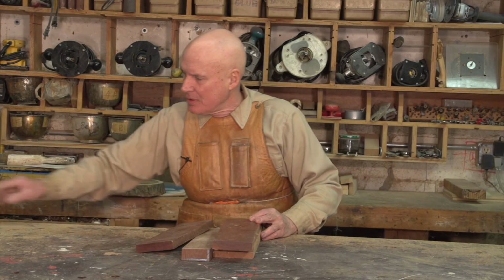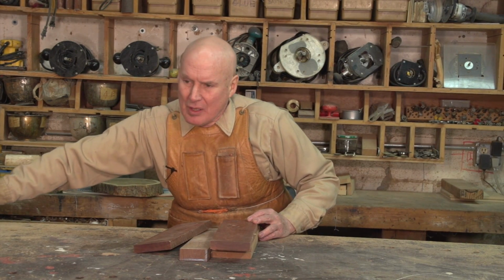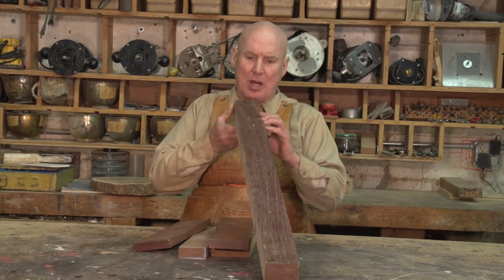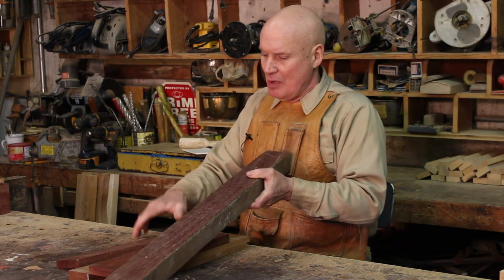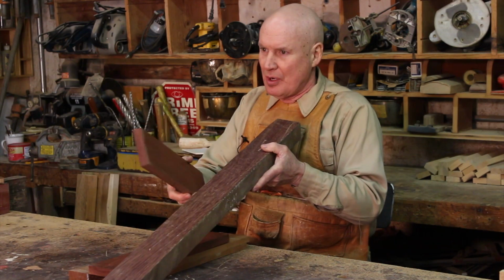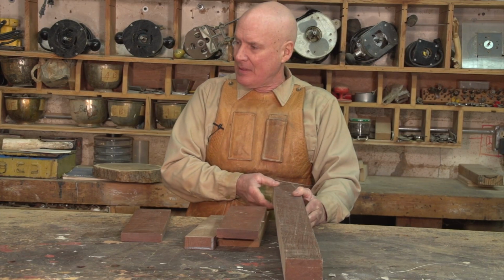Here's more Paducah. Here's an exotic wood called Purple Heart. It's very hard, very dense. It's almost a tone wood. It's so hard. Tone woods are woods that you would make musical instruments out of, like you would make a clarinet out of a tone wood.